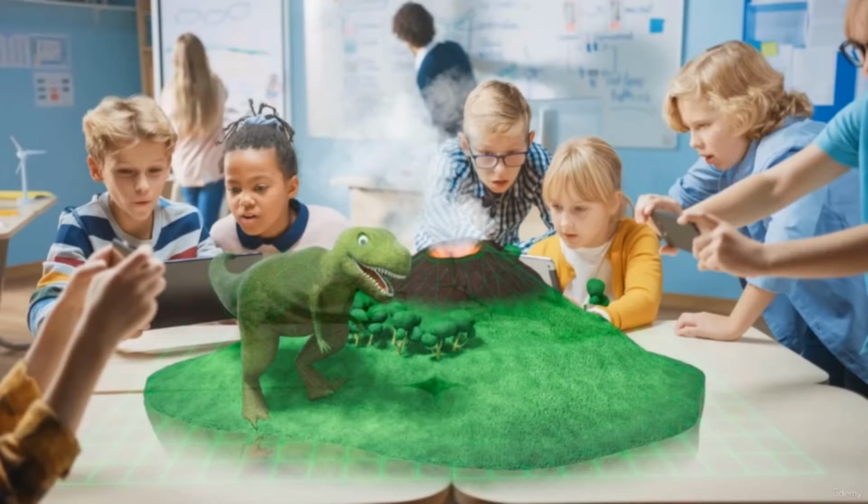Hello everyone and welcome to our course, Learning Simple Augmented Reality from Scratch in the Unreal Engine 5. In this course, we're going to learn how to build out an augmented reality project from scratch in Unreal.